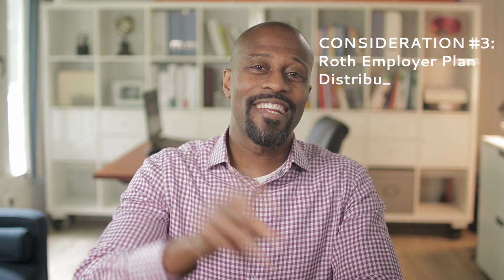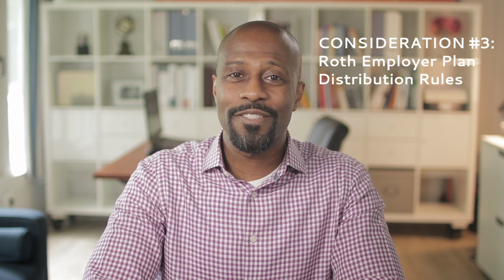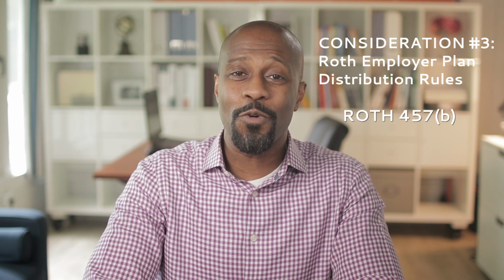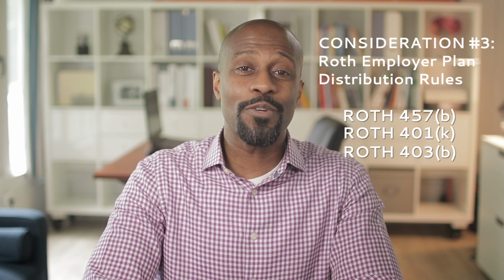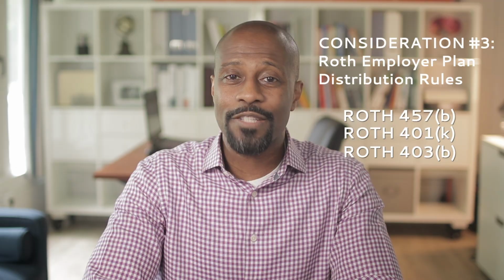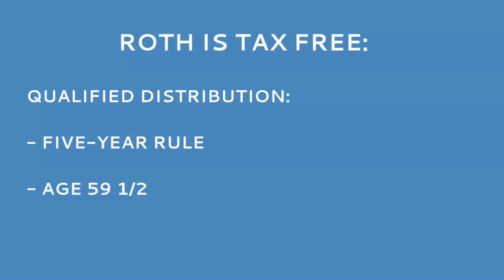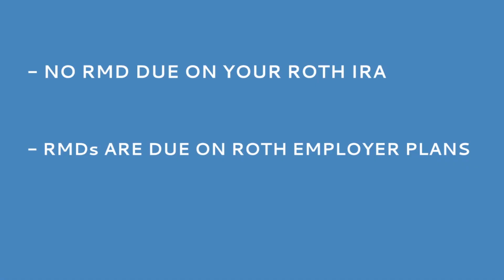Consideration number 3 has to do with Roth employer plans, Roth 457Bs, 401Ks, and 403Bs. Your Roth employer plan is a Roth, and it does distribute tax-free, assuming you've met the 5-year rule and it's a qualified distribution. However, Roth employer plans are employer plans. You are required to take an RMD from your pre-tax employer plan each year, and it works the same way for your Roth employer plan each year.